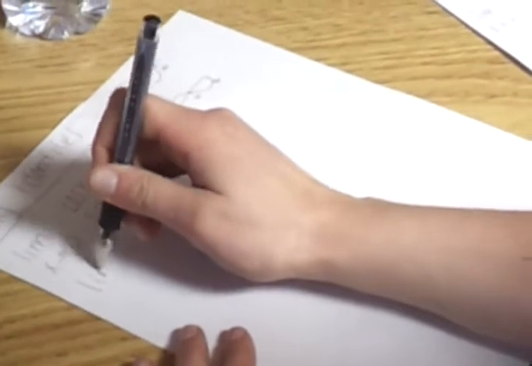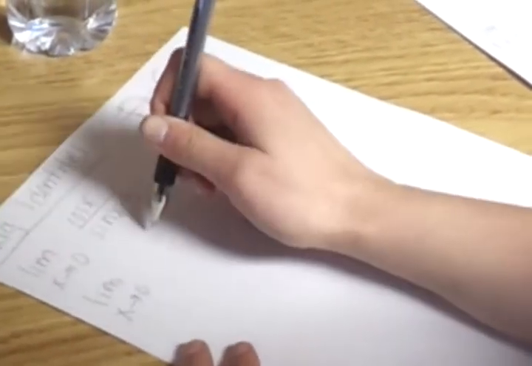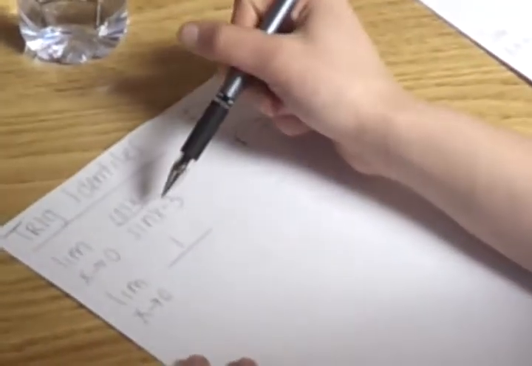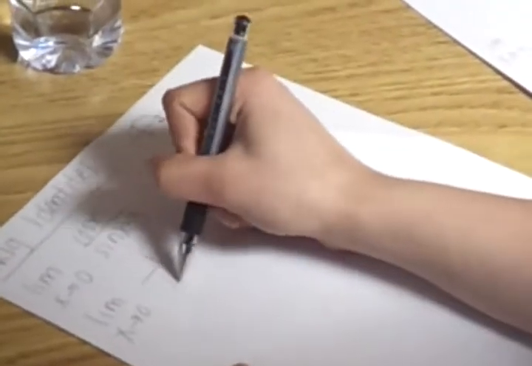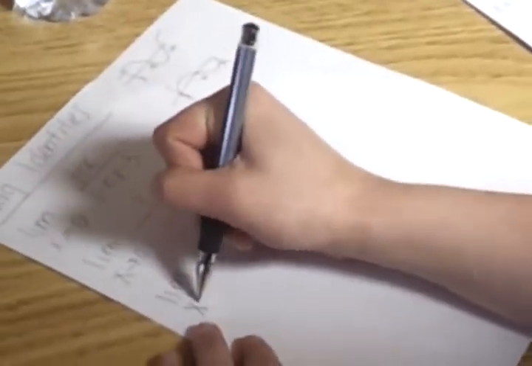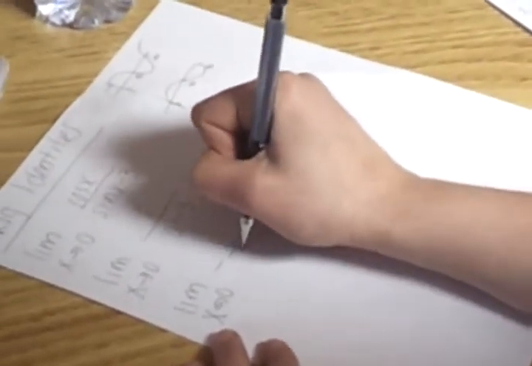Then you want to plug in 0 into the x. Then the cosine of 0 would be 1. The sine of 0 would be 0 minus 3. So the limit as x approaches 0, we would get negative 1/3.